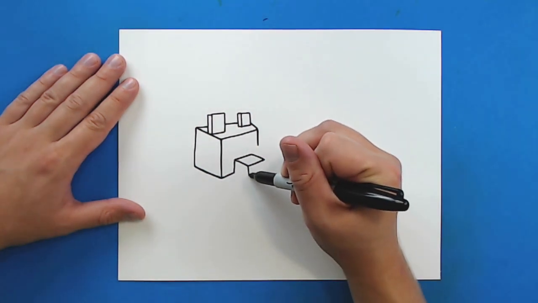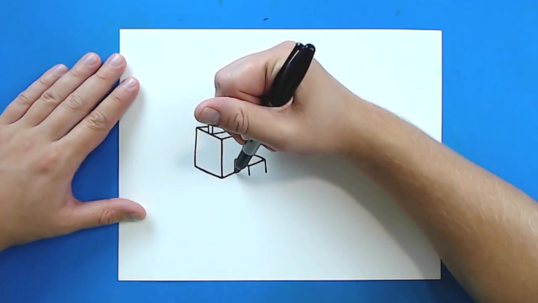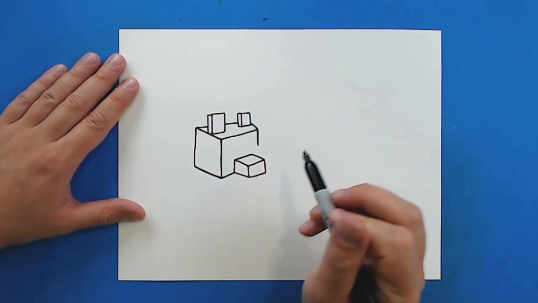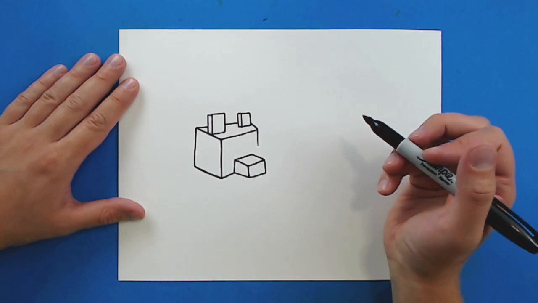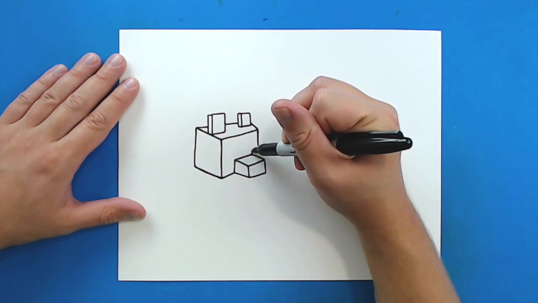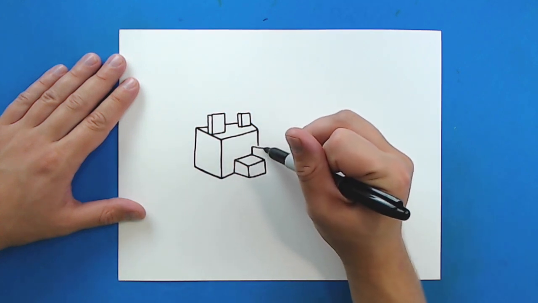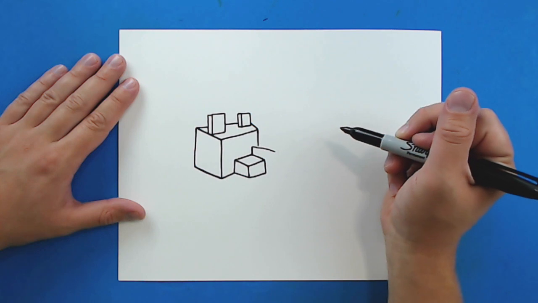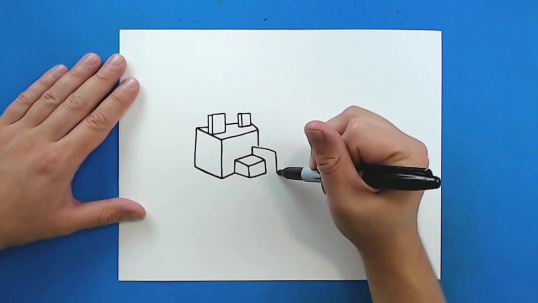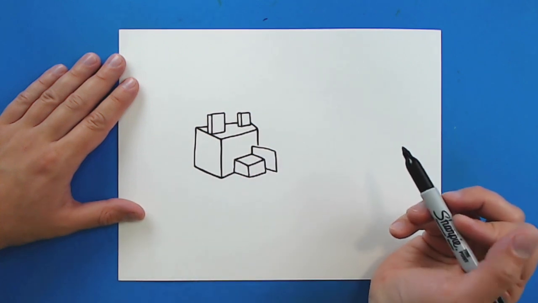Now right here, I'm going to draw a line that goes down and a line that goes down here. And then a little diagonal line here, and then a line right here to connect these. Now starting right here, I'm going to draw a line that goes up. And then it's going to go down at an angle, and then down here, and then over this way. And this is going to be the front of the tail.